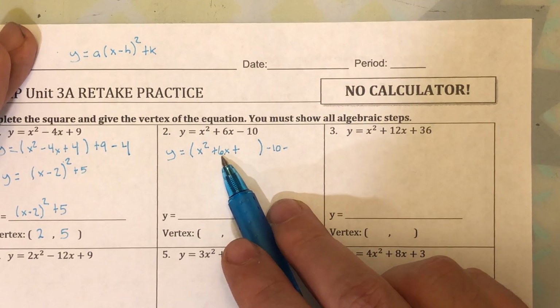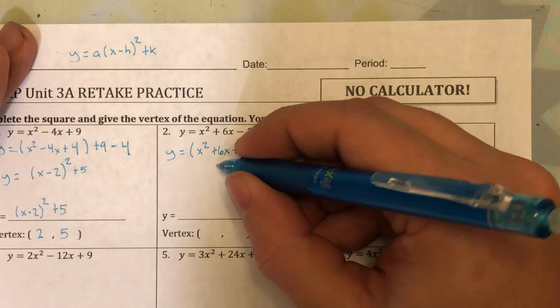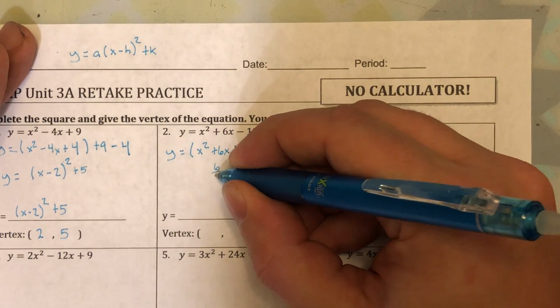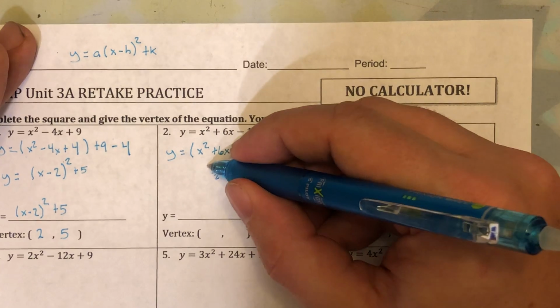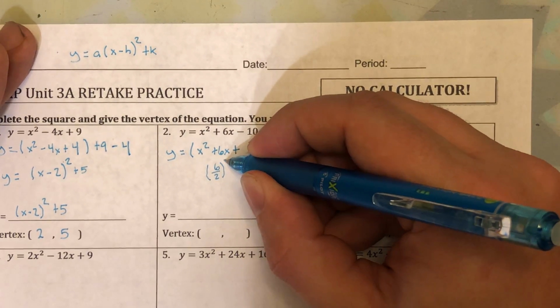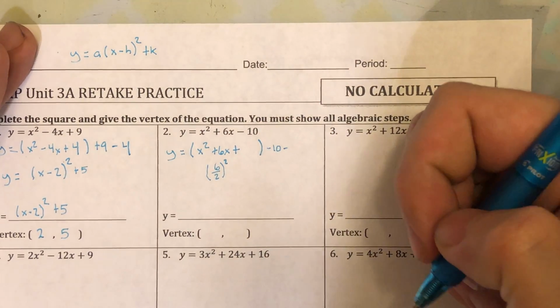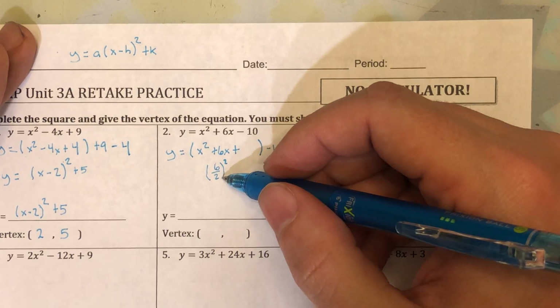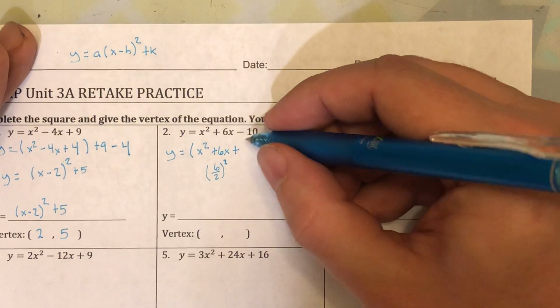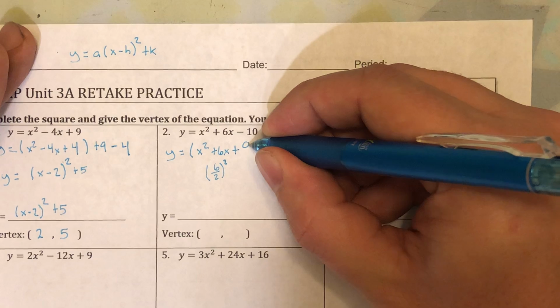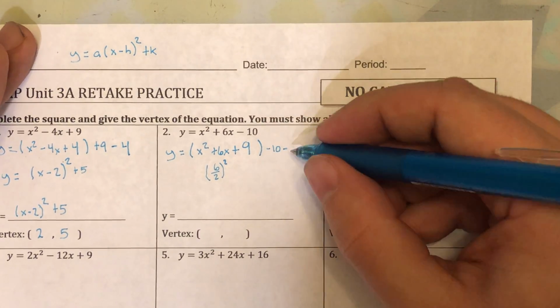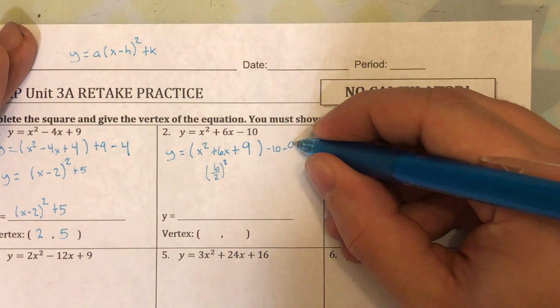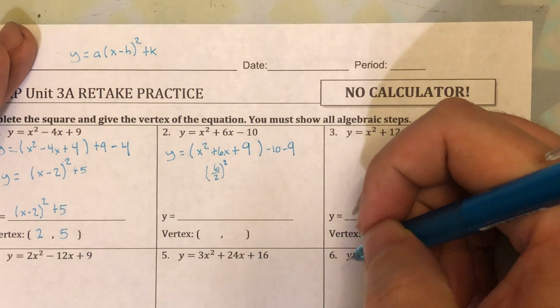So I take half of this, so 6 divided by 2, and then square that. So 6 divided by 2 is 3. 3 squared is 9. So here I add 9, and out here I'm going to subtract 9.